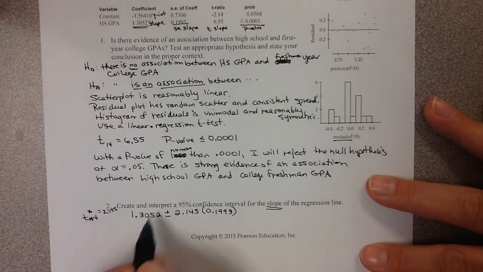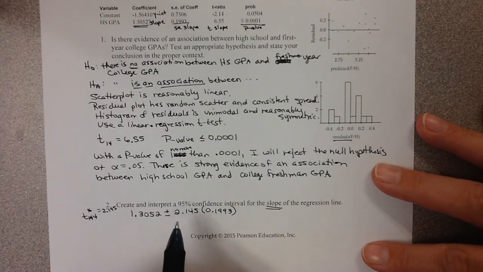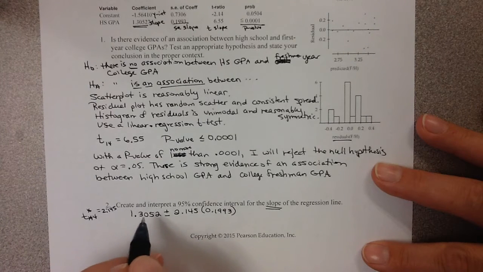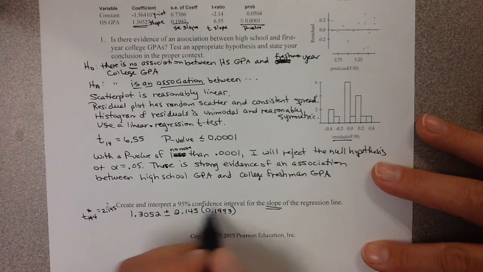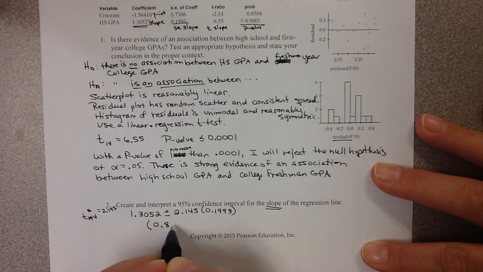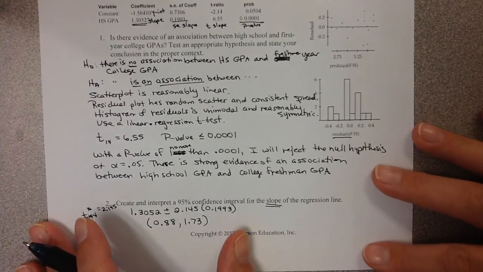Unfortunately, our calculator will not actually run a confidence interval for a linear regression t unless you have the data in. We don't have time for that. So you're just going to pick up your calculator and do this computation with addition, and this computation with subtraction, to get your upper and lower bounds. When we do that, we get something in the neighborhood of 0.88, comma 1.73, so between 0.88 and 1.73.